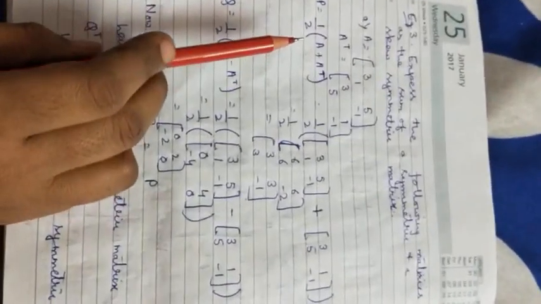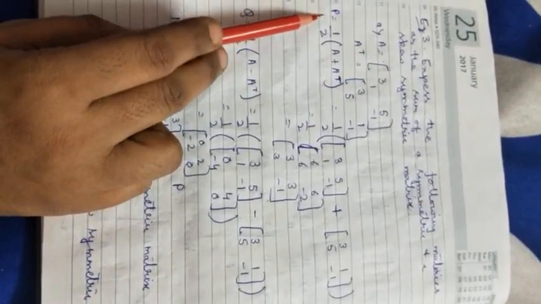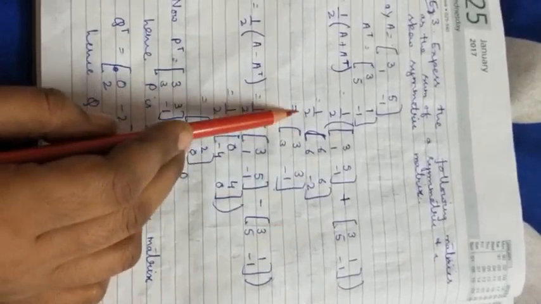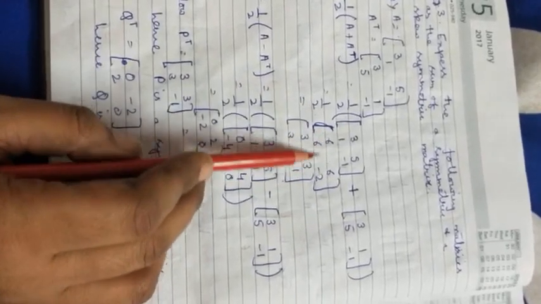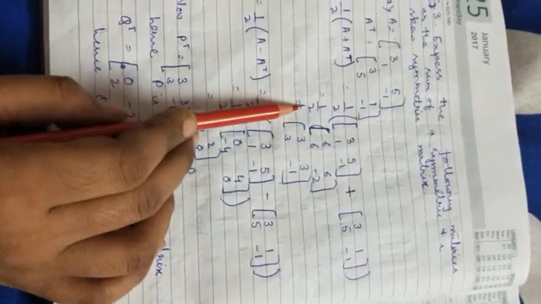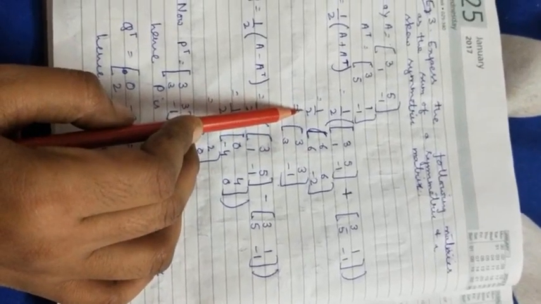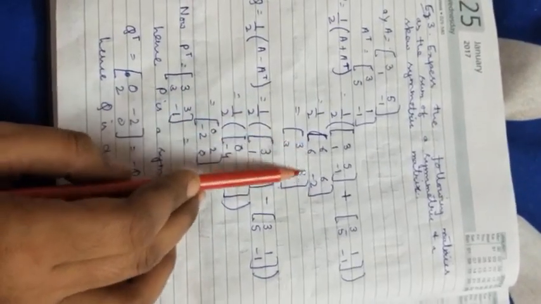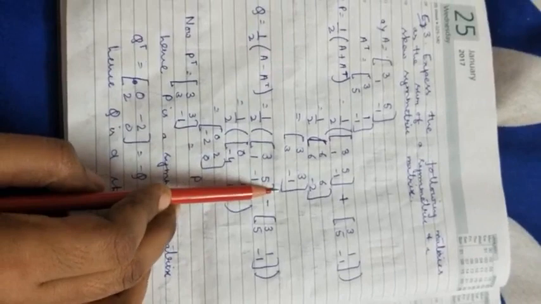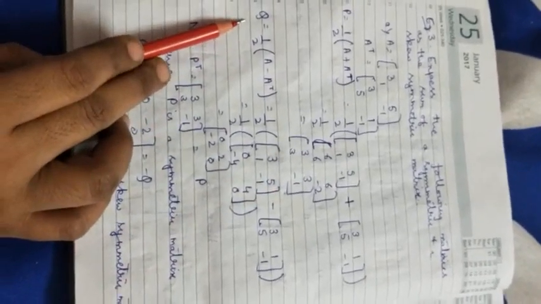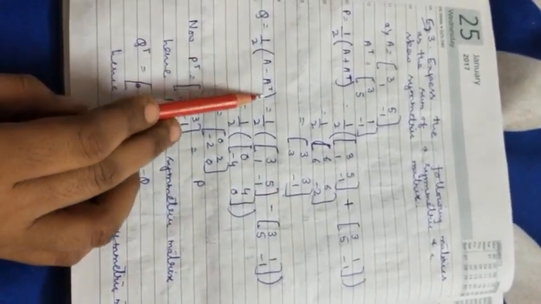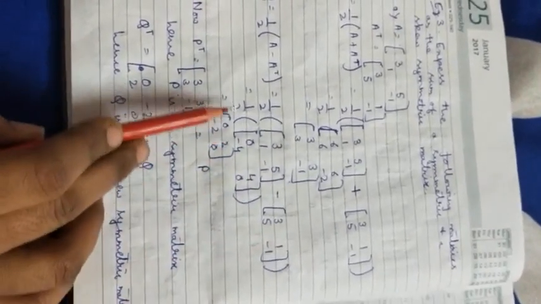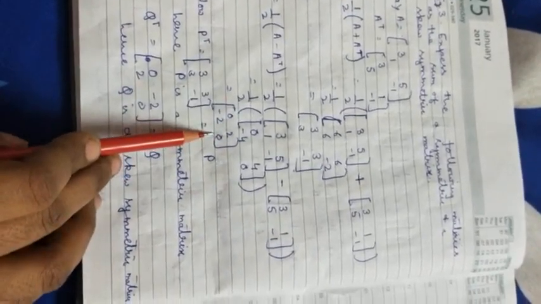We are finding out two matrices. P, which is half of A plus A transpose. We have done the addition here, and then we have done the scalar multiplication of each element of the addition part multiplied by half. Each of the elements is getting multiplied by half. We get this resultant matrix. Matrix Q is half of A minus A transpose. If we do the subtraction, we get this, and then with scalar multiplication by half, you get this resultant.